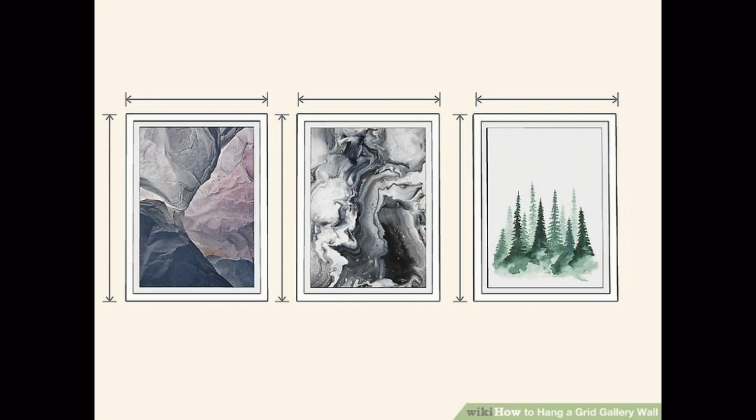Choosing your art and frames. Use pieces of art that are identical in size to keep things simple. Select at least 4 images, paintings or photos that are identical in size. You can use a variety of images so long as they can be arranged in a uniform grid.